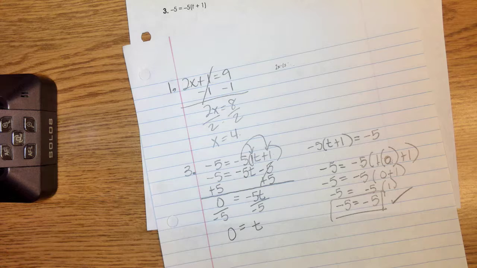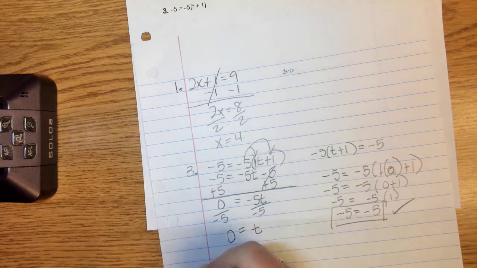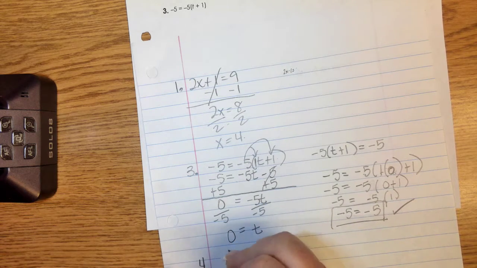And as we move forward, there are times where I'm going to make you show me the check. Okay? All right, number 4. Scare anybody?